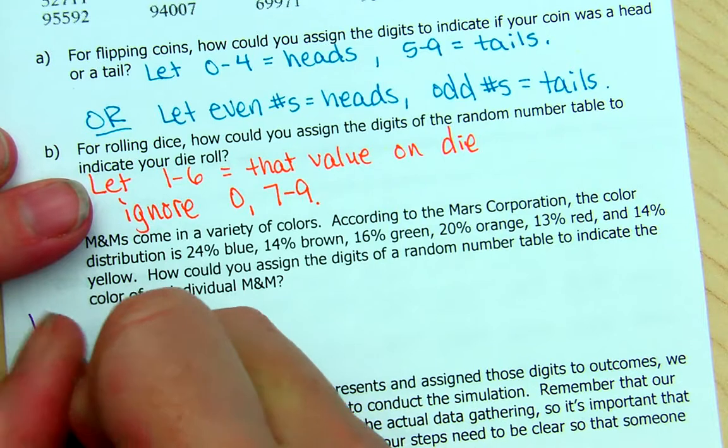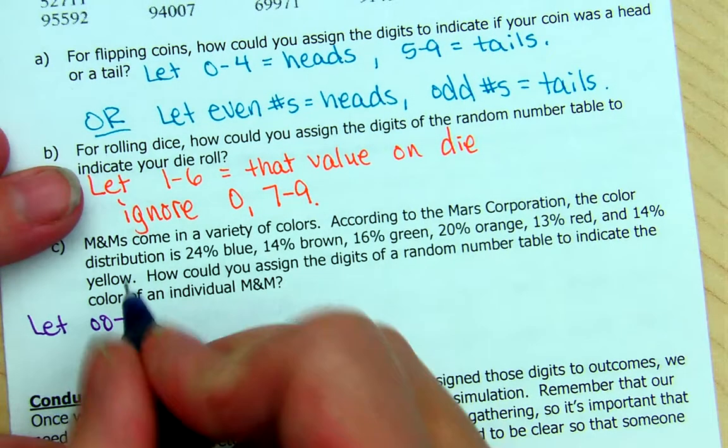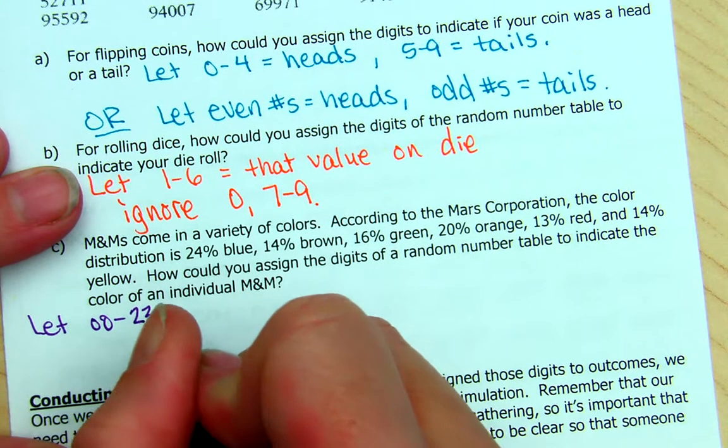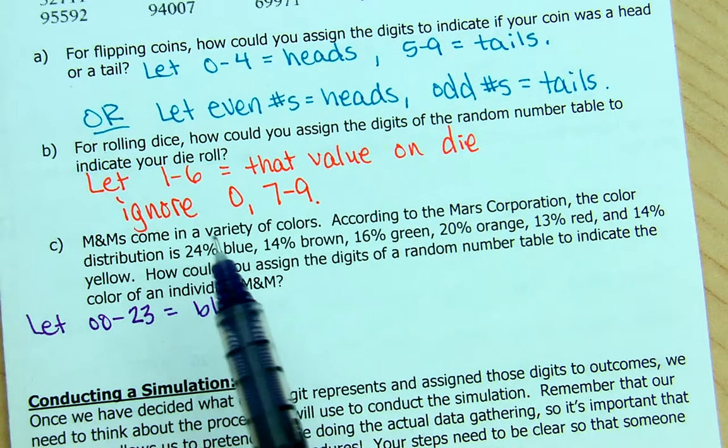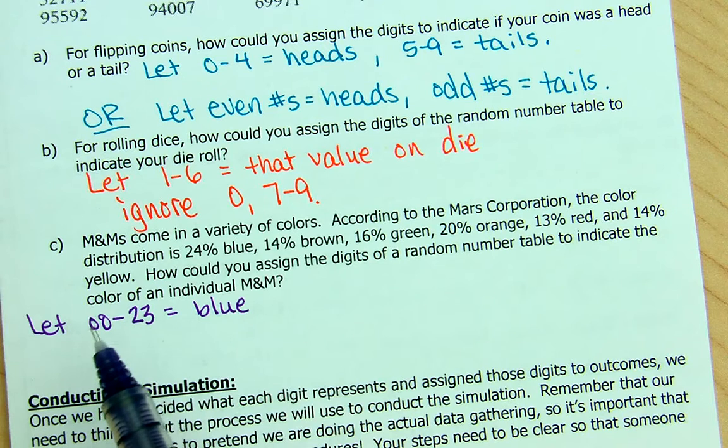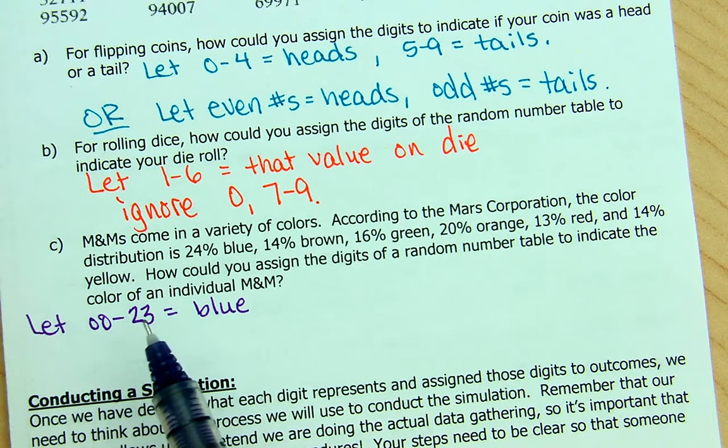So we'll say let 00 through 23 be blue. If there's 24% blue, and I'm using 00, that takes one of the numbers, so I just go up to 23.